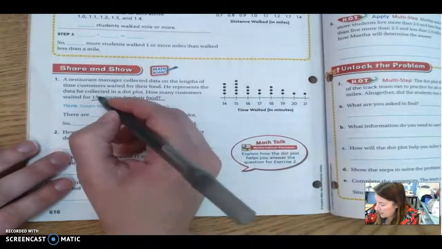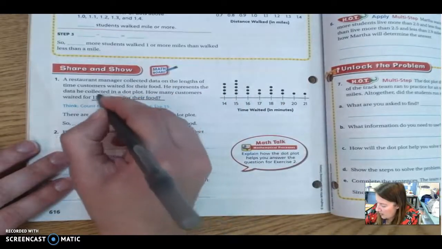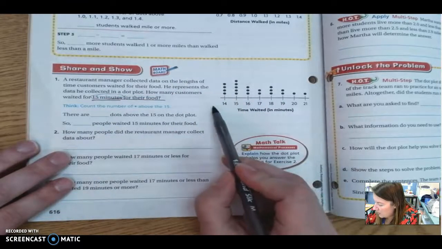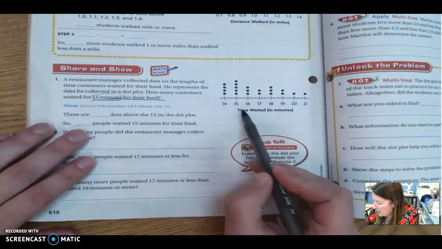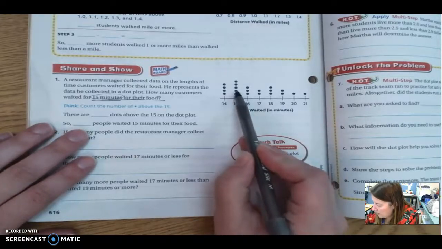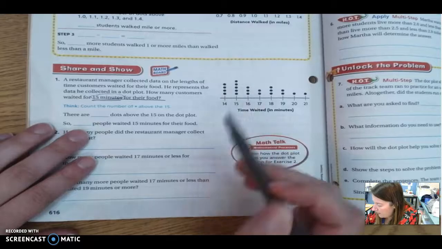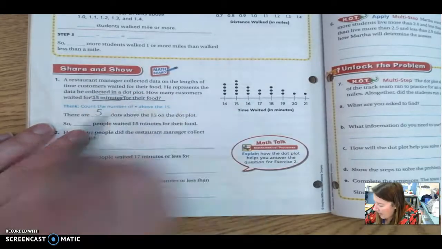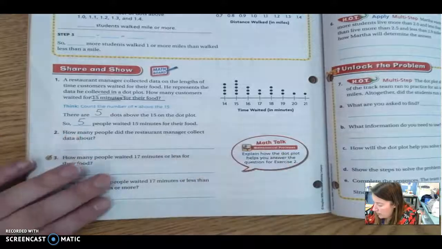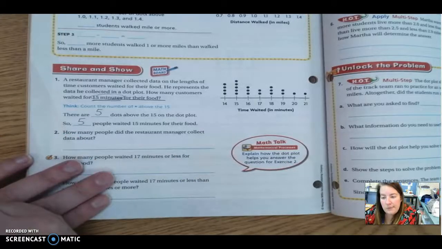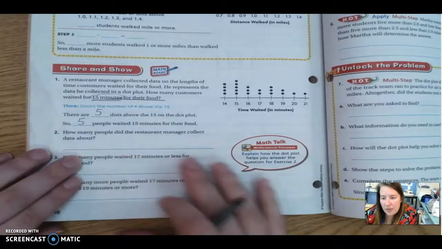So this first one is starting off simple. How many people waited for 15 minutes? Well, let's look to see how many dots are above the 15. Here's 15 minutes. 1, 2, 3, 4, 5. There are 5 dots above the 15 on the dot plot, so that means 5 people waited for 15 minutes for their food. Let's see if it gets a little bit harder.